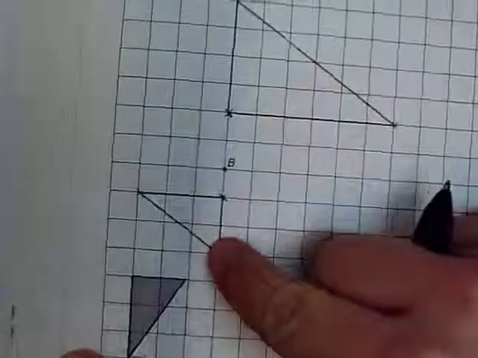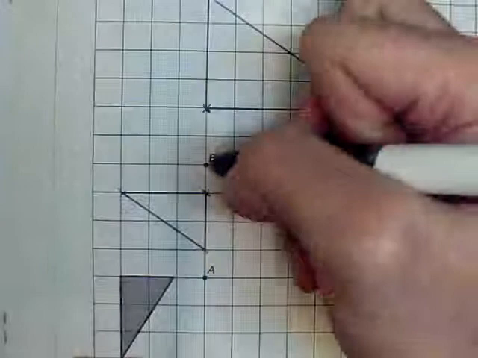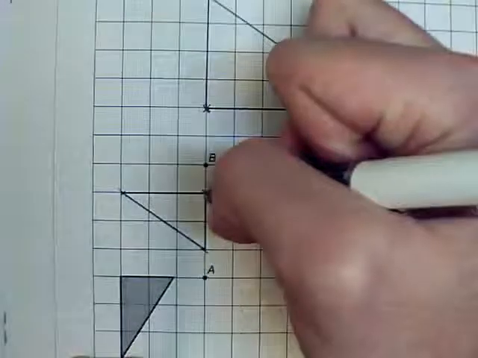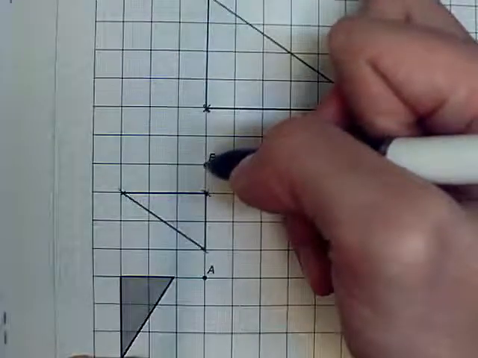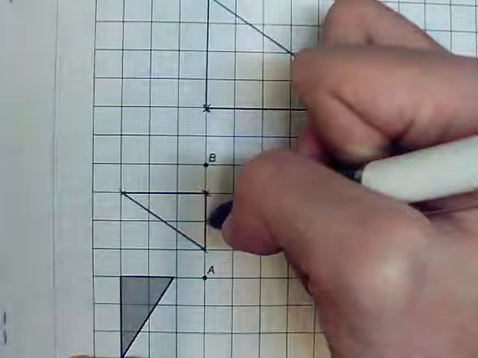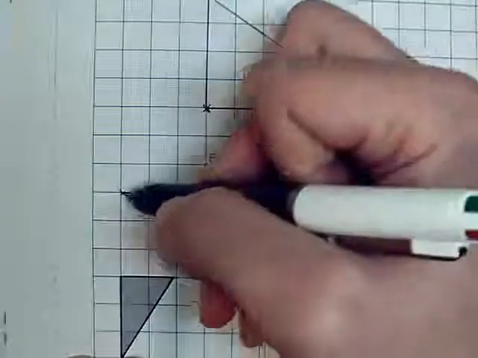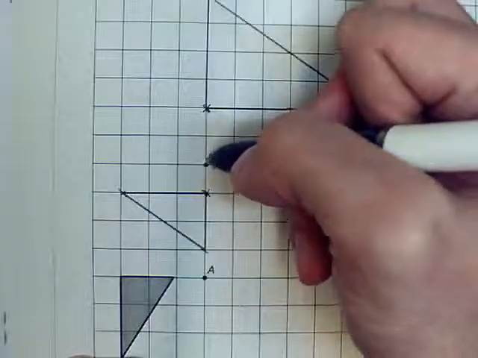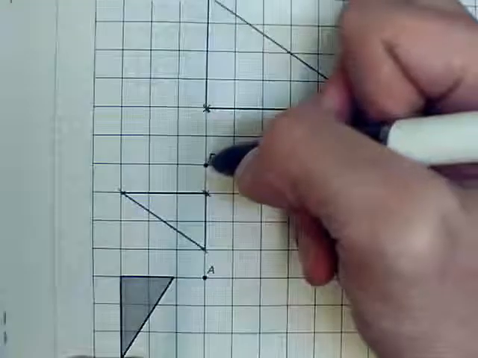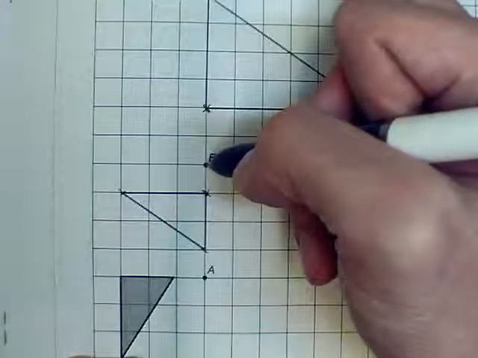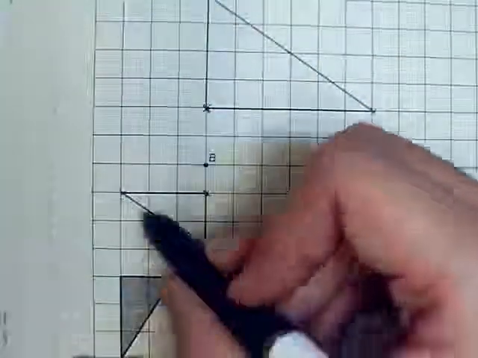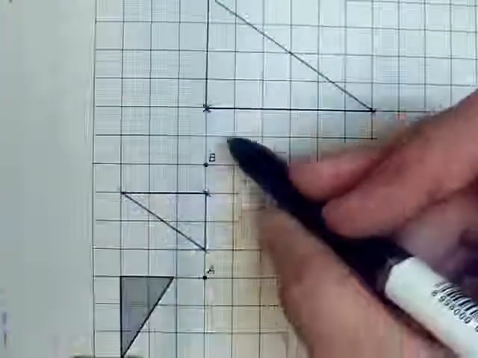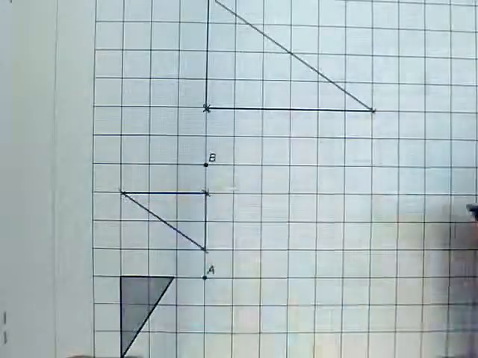So say I wanted to enlarge this shape by scale factor 2, I would go from the center to the vertex, so it's 1 down, and then times by 2 takes me 2 down, so it'd end up here. Then my next point, say I looked at this point, I'd say 3 left, 1 down, so times by 2 takes me 6 left and 2 down. So you can see that the shape would end up bigger, and it's going down here, which is on the same side of the center.